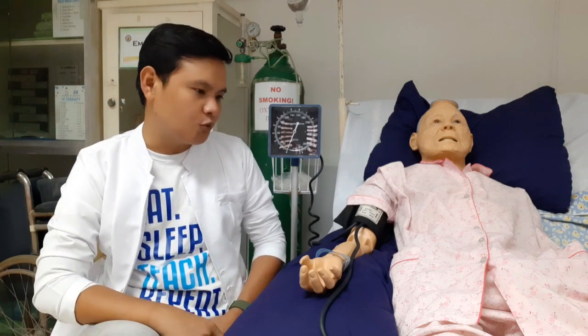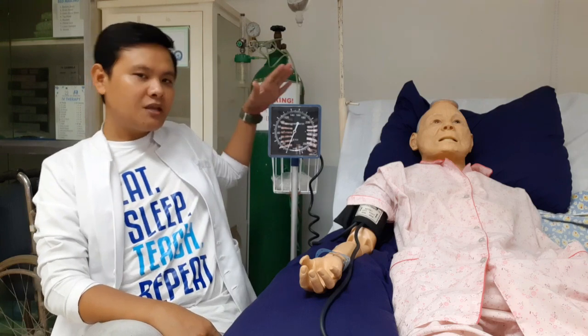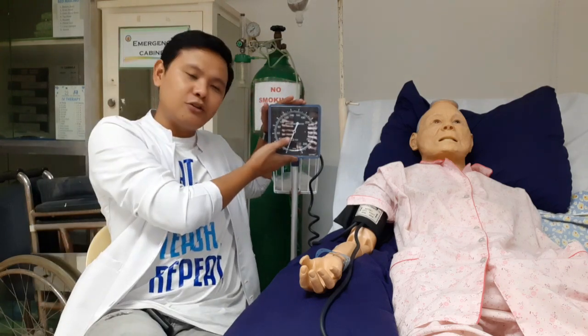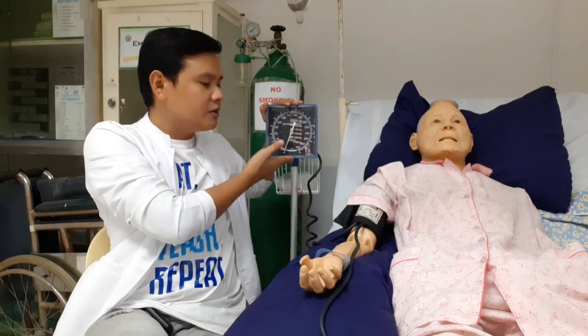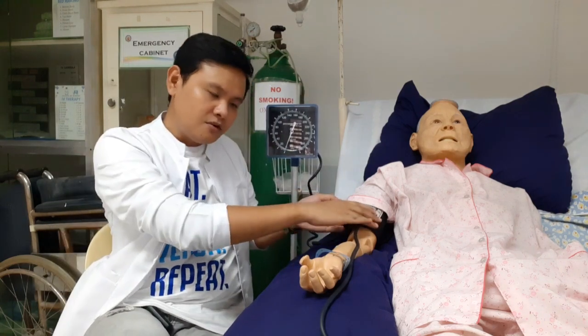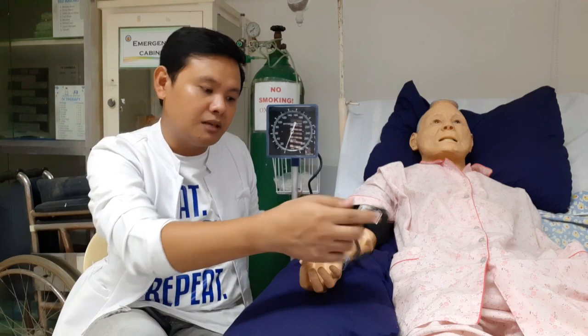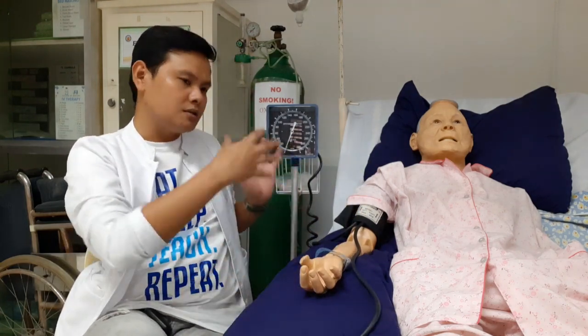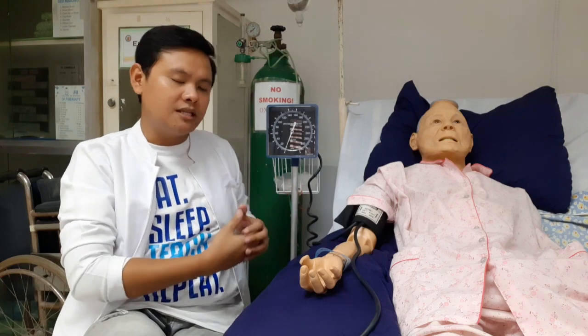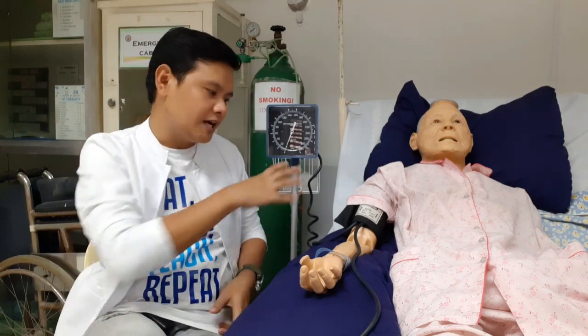So, okay. After determining, let's move on to the planning. Ano dapat nating i-plano? Okay, of course, we have to plan for the sphygmomanometer. Kailangan meron tayo ito. Assemble natin yung mga materials and equipment na gagamitin natin, such as the sphygmomanometer, the BP cuff. Okay, and then we also have here the bulb. So it comes in one. So magkakasama na yan. So some they call it the BP apparatus.